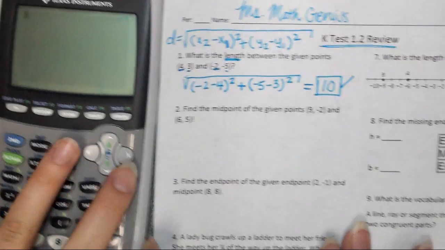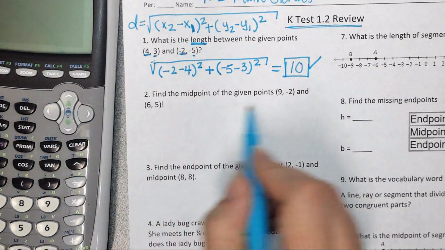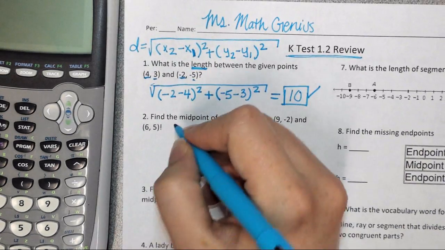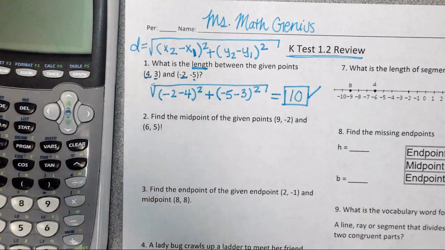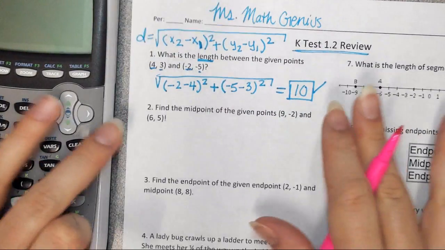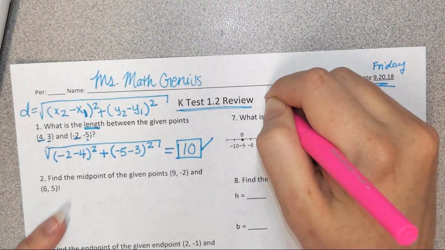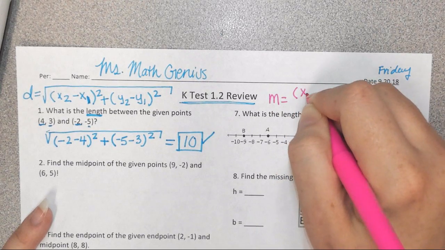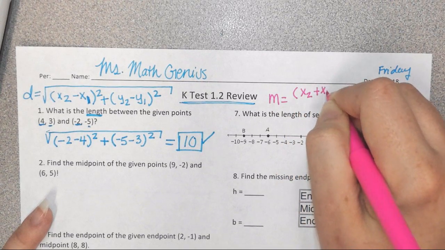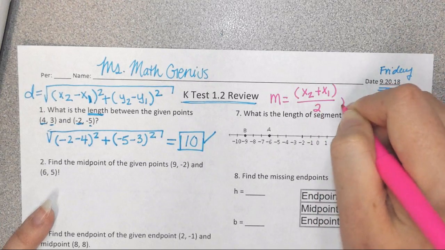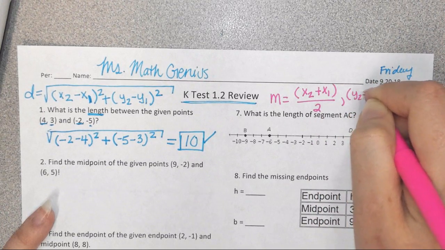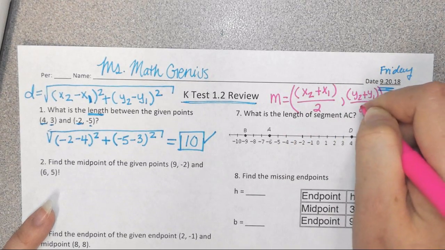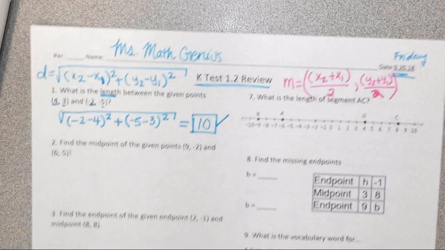Okay, so number 2. This one wants us to find the midpoint of the given points (9, -2) and (6, 5). So for this problem, we can use the midpoint formula. I'm going to say M for midpoint, and the formula says that we add our x values and divide by 2, and we add our y values and divide by 2. That's a 2 right there.